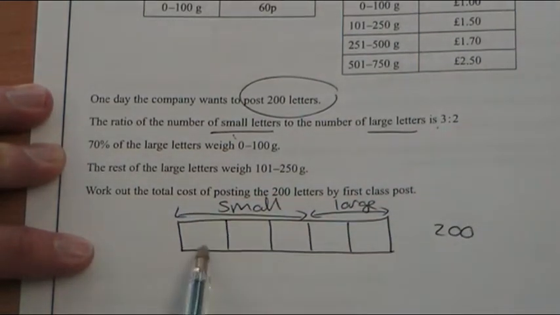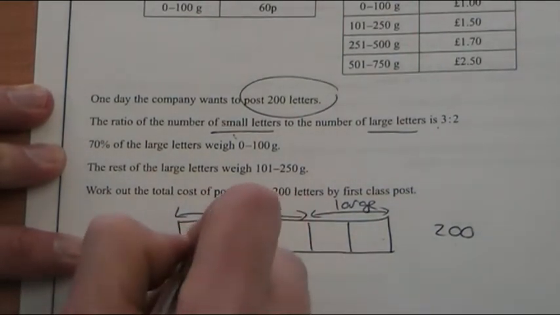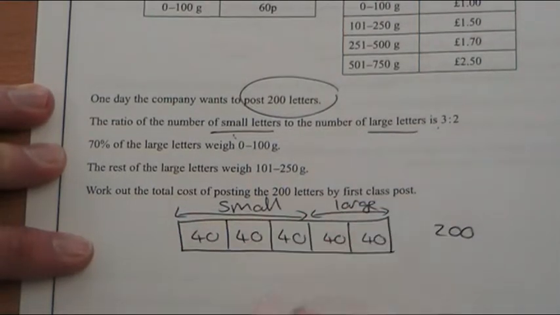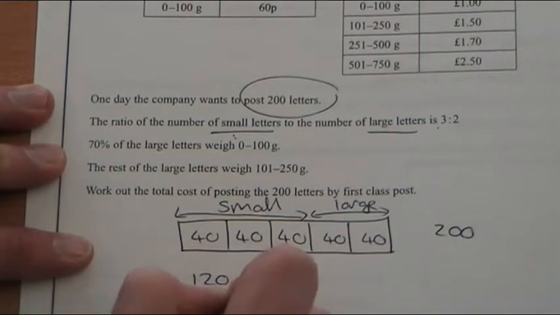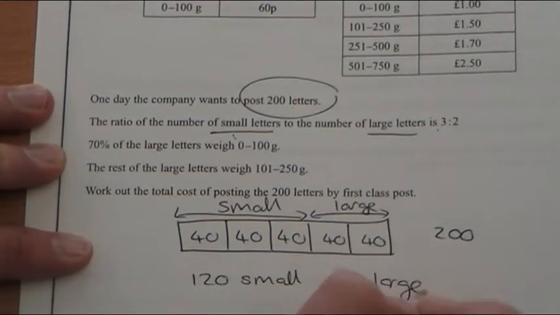So 200 split between 5 equal parts. Well, 200 divided by 5 I know is 40. So that means each part is worth 40, which means there's 120 small, and it means there's 80 large.